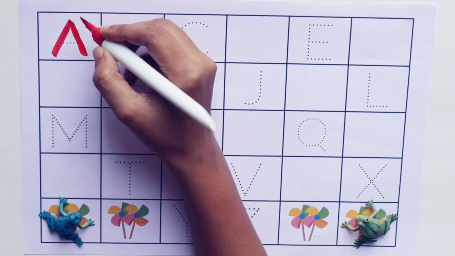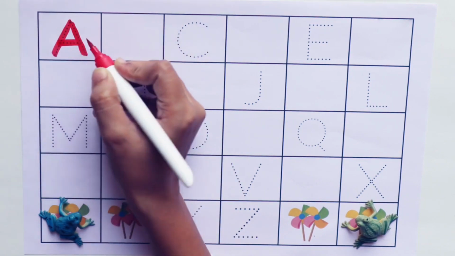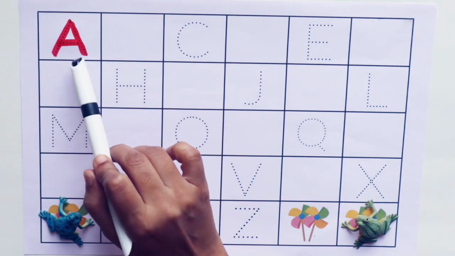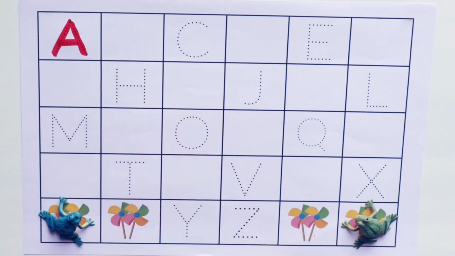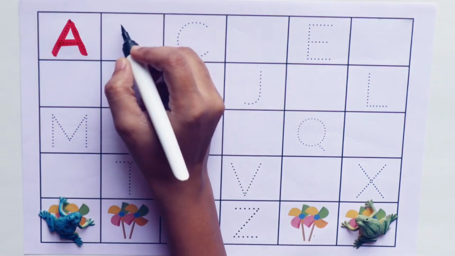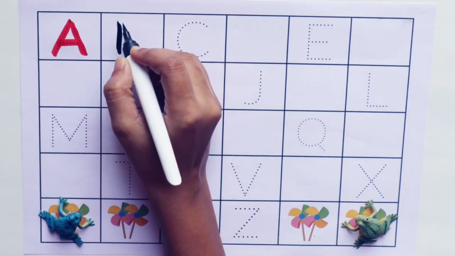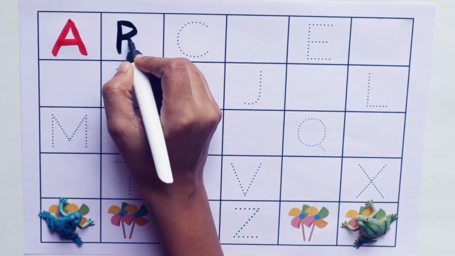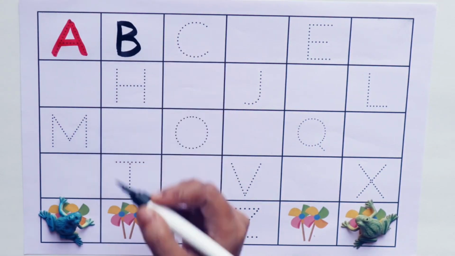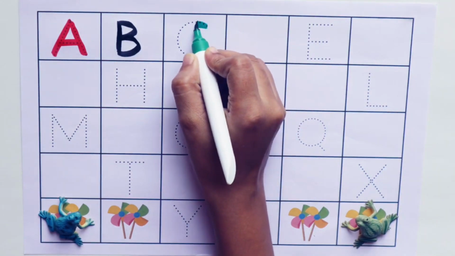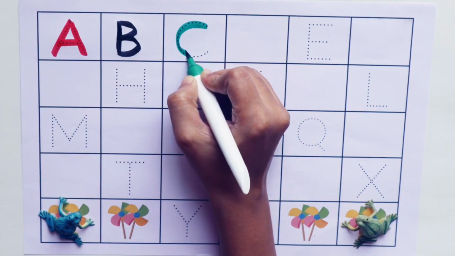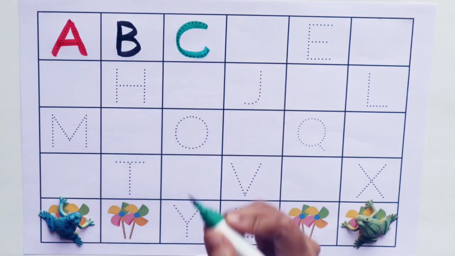A for aeroplane. Now after A, what will be here? It's a B. So B. B for ball. Then C. C for car.